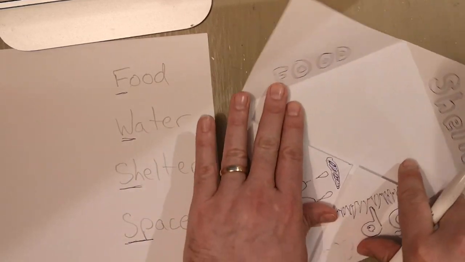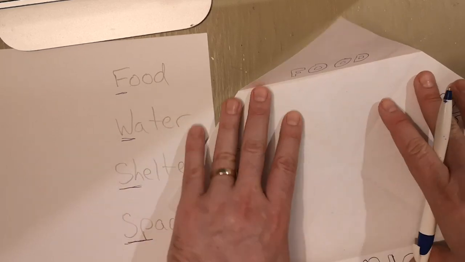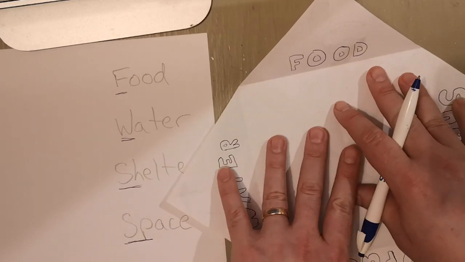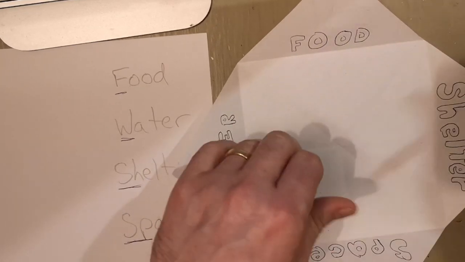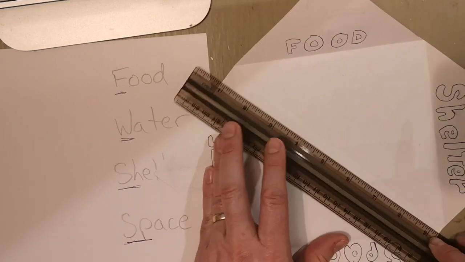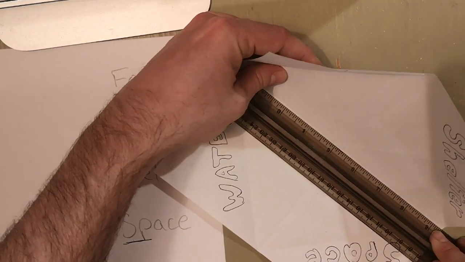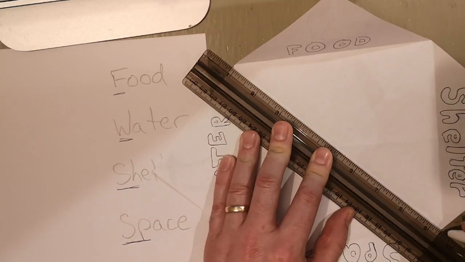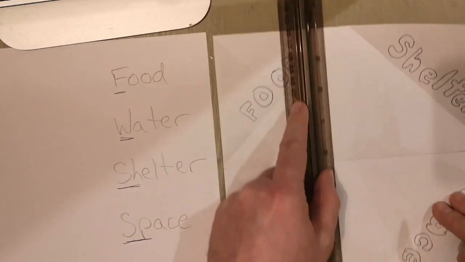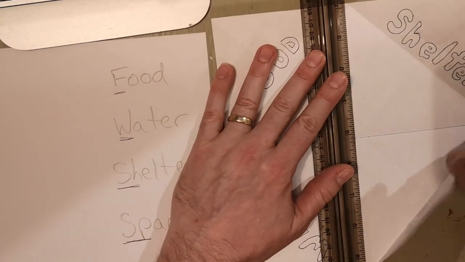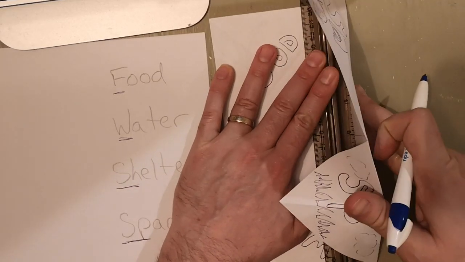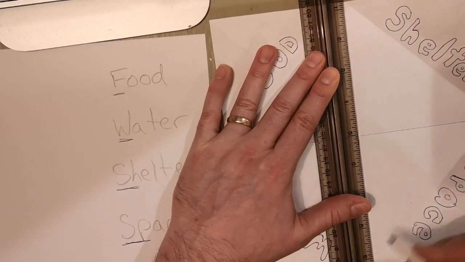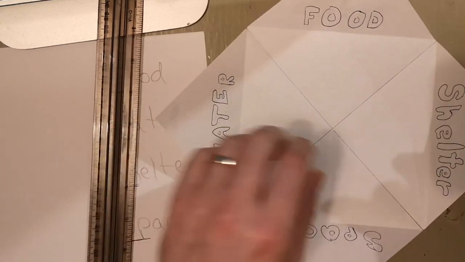What we're going to do inside each of these is list some different possibilities of food that we might find in a shelter, or in a habitat for different populations of plants and animals. I'm going to find my crease that goes along here and finally use my ruler so that I can separate my different sections and I don't go into each other's when I make my list of different food, water, shelters, and space for the different quadrants.